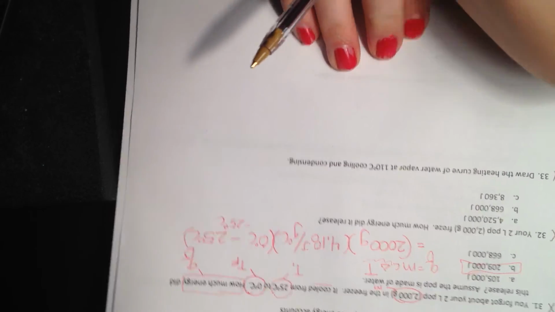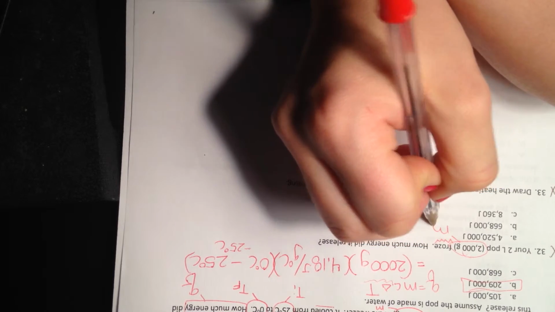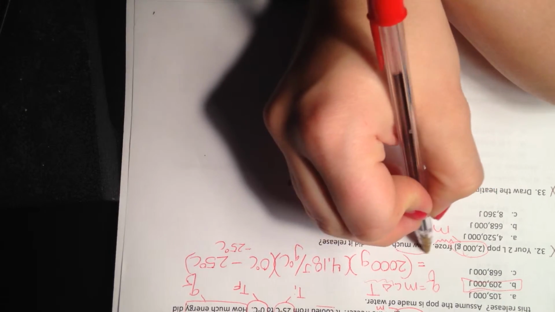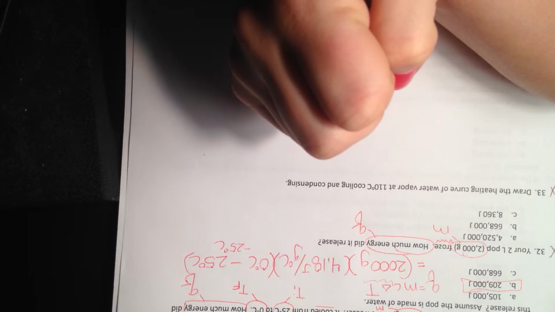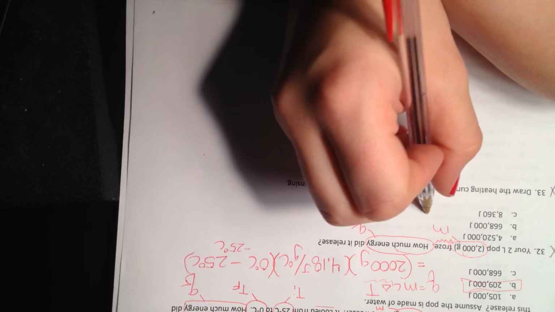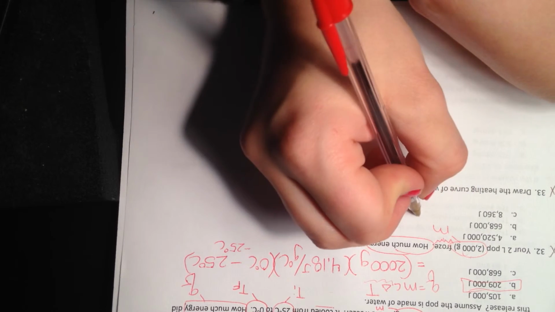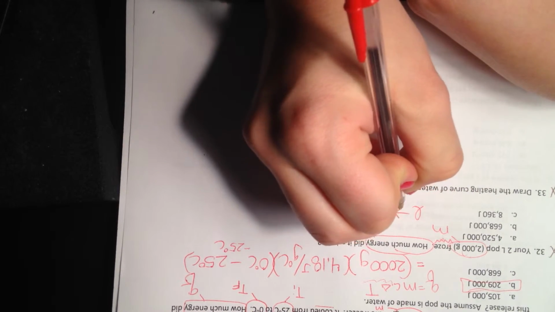So after it cools down to 0, we're assuming that this pop is going to freeze. Again, we have 2,000 grams of mass. How much energy did it release? That's our Q. So we're solving for Q when our pop freezes, freezing going from a liquid to a solid.